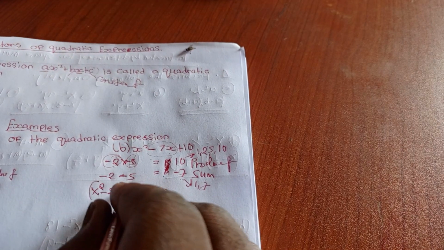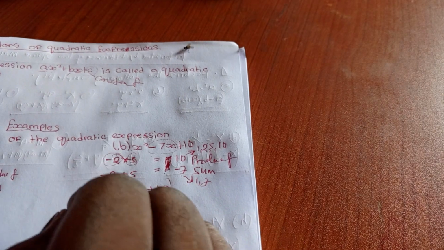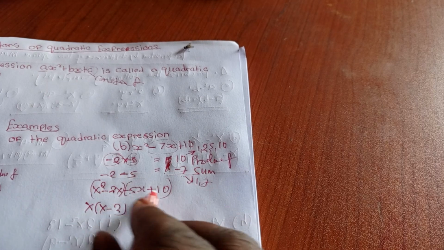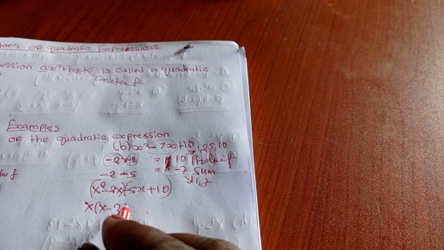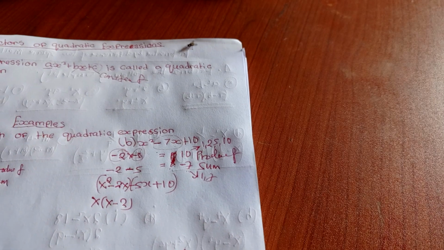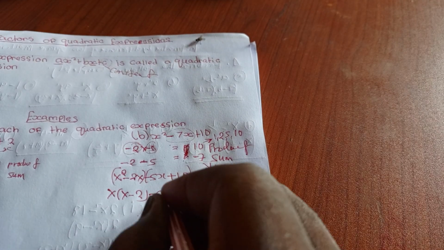So now we're going to group them, 1, 2, and 1, 2. What's common here? x. So x is common, so put x, then x minus 2. What's common here? 5. But since there's a negative here, we take the negative as a common factor as well, so negative 5 altogether. Then we remain with 5.